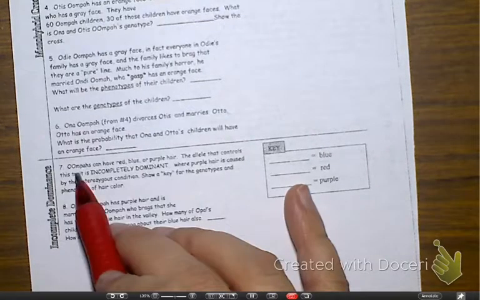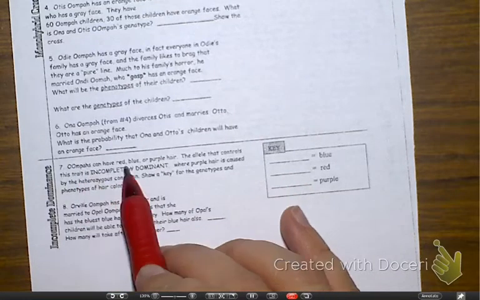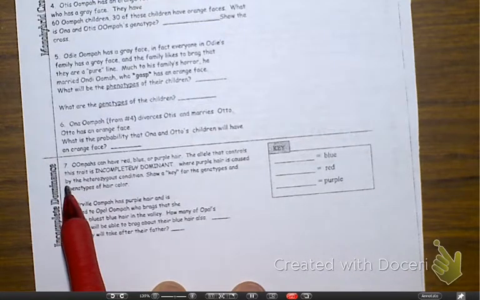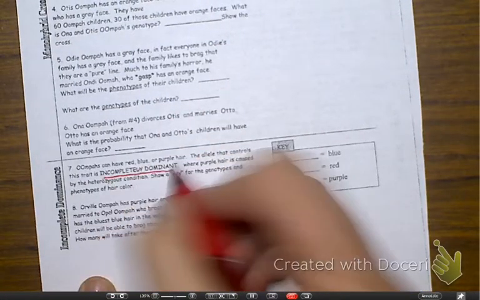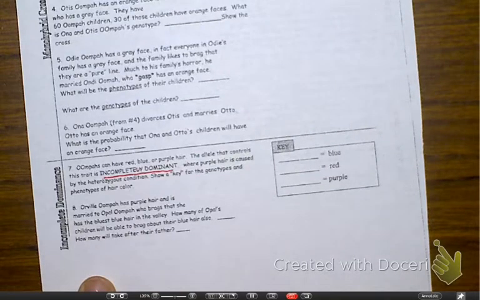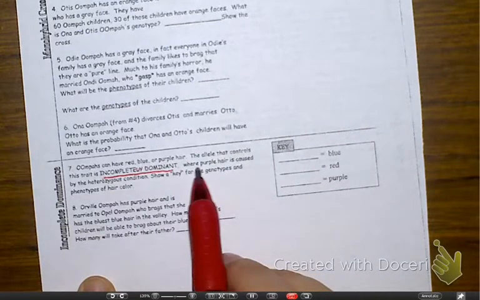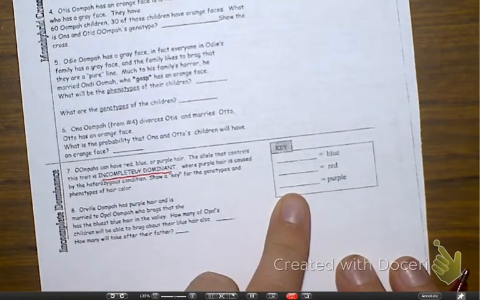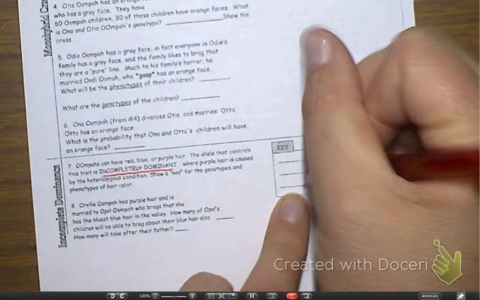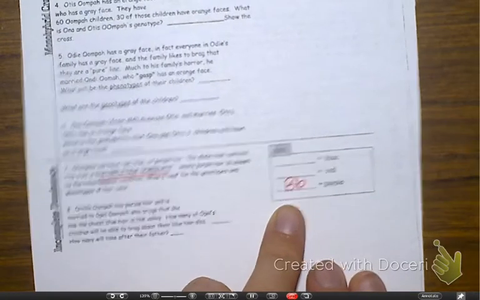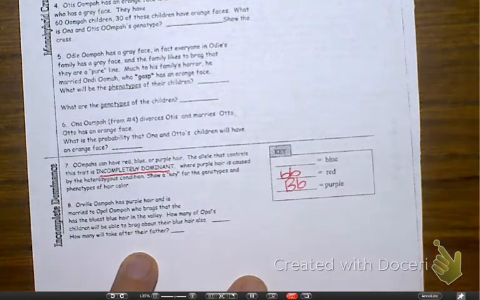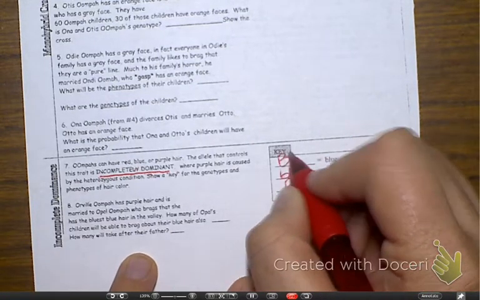So Oompas can have red, blue, or purple hair. The allele that controls this trait is incompletely dominant. So that right there means you'll be using the same letter, okay? Where purple hair is caused by the heterozygous condition. So we know purple then, heterozygous means one big and one little. So this one will be big B, little b. Red hair would be what then? Little b, and blue would be big B. Good job, big B.